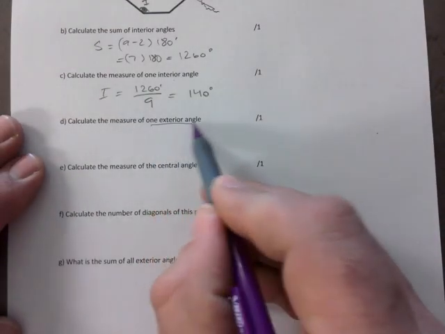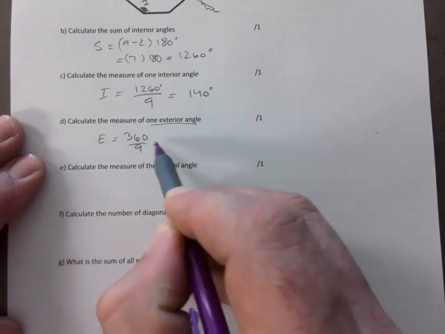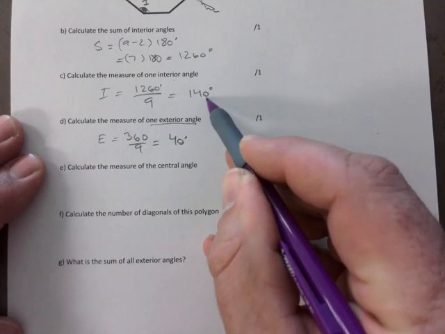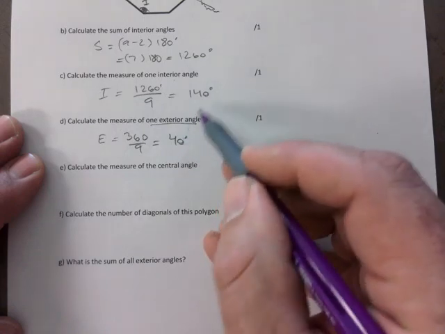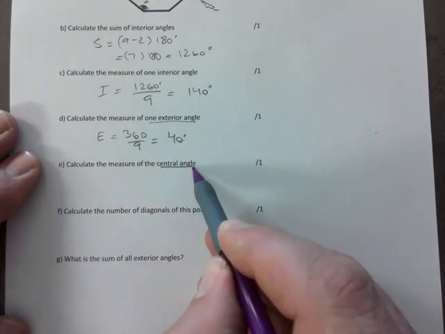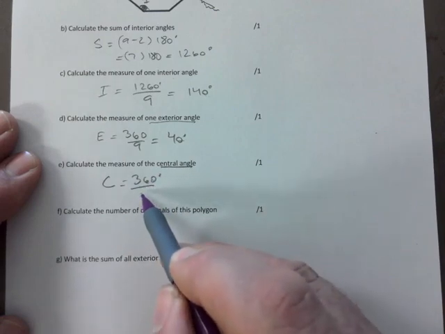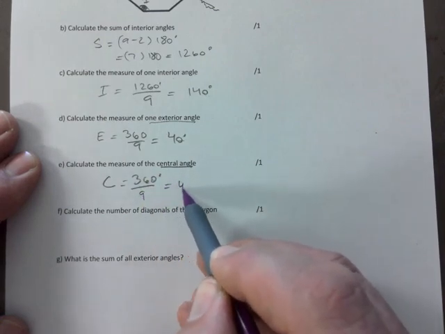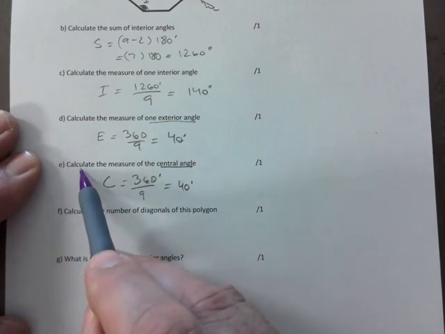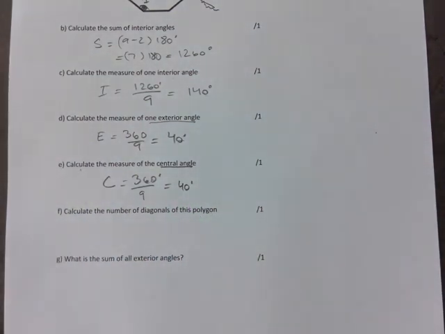1 exterior angle. The exterior angle is 360 divided by 9. So that's 40. No surprises. They should add up to 180, right? The interior and the exterior. That's kind of cool to see. The central angle. I'm going to go through the motions here. You know why I'm calculating it? Because it says calculate. If it says state, you could have just put down 40 and you're fine. Okay? So let that guide you.